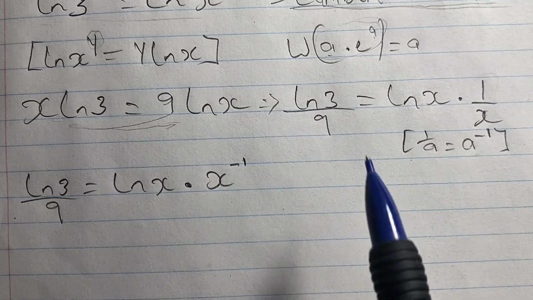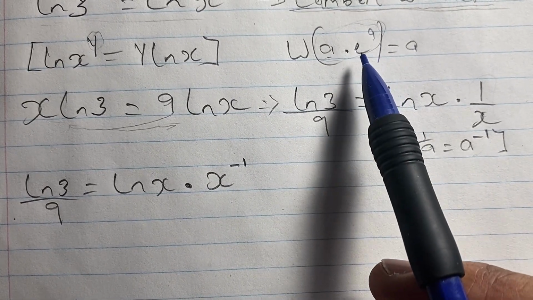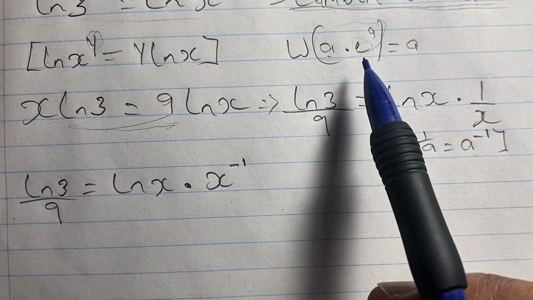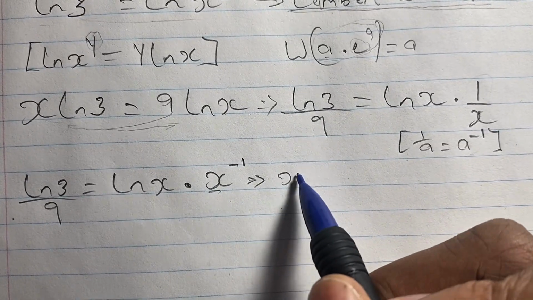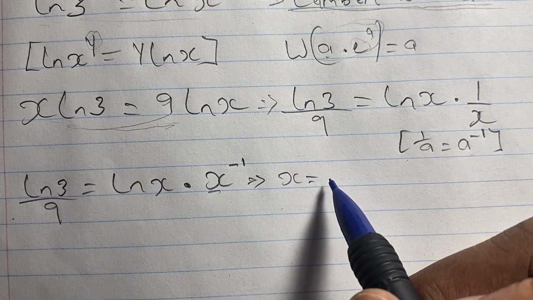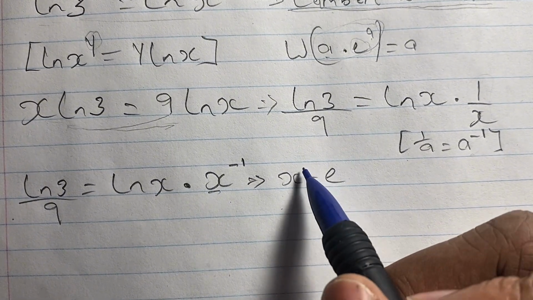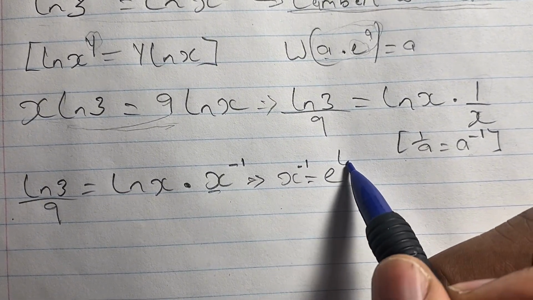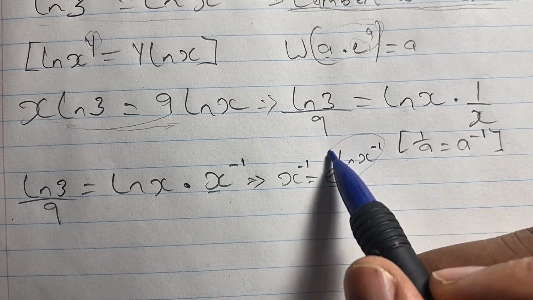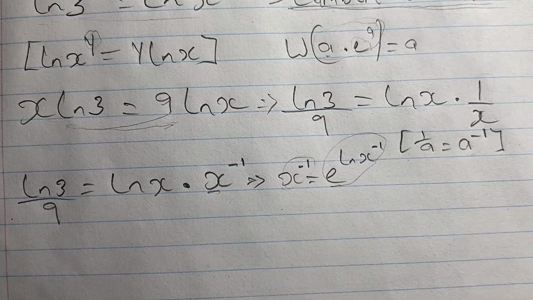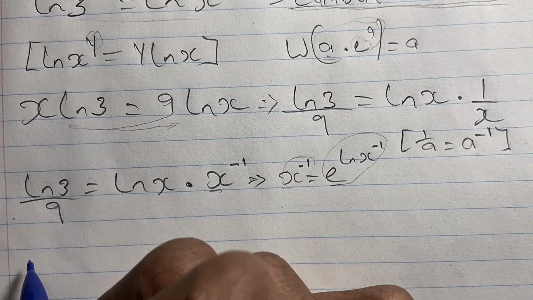Now as we are writing our expression as a times e to the power of a, we need to write our expression in terms of e. So here we have x to the power of negative 1, and x to the power of negative 1 can be expressed in terms of e. So x to the power of negative 1 in terms of e is e to the power of ln x to the power of negative 1. So we'll be rewriting x to the power of negative 1 in our equation in terms of e.